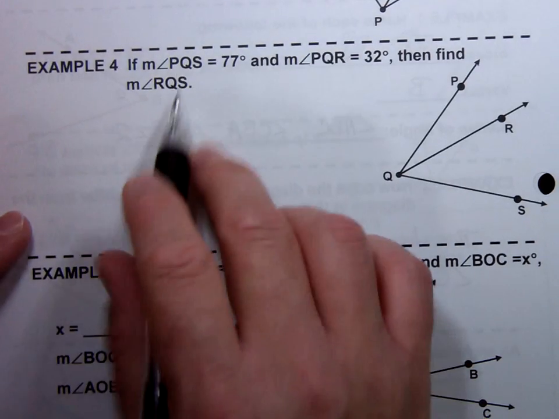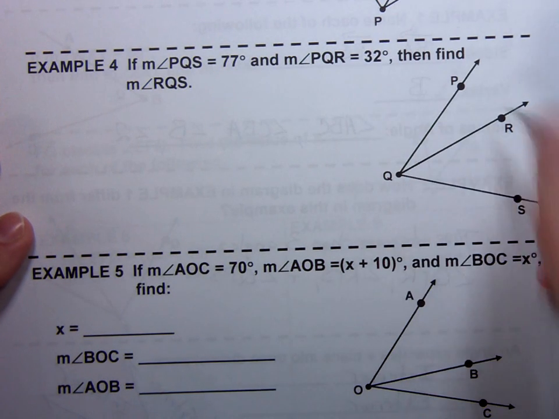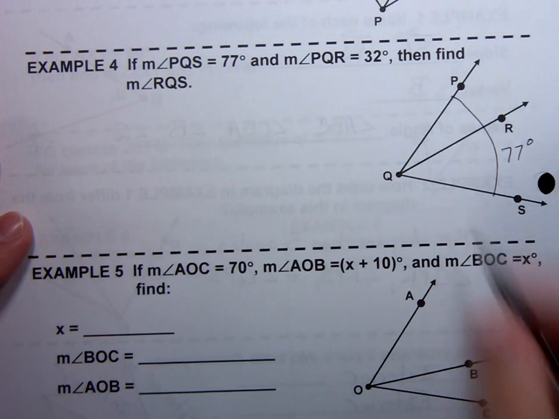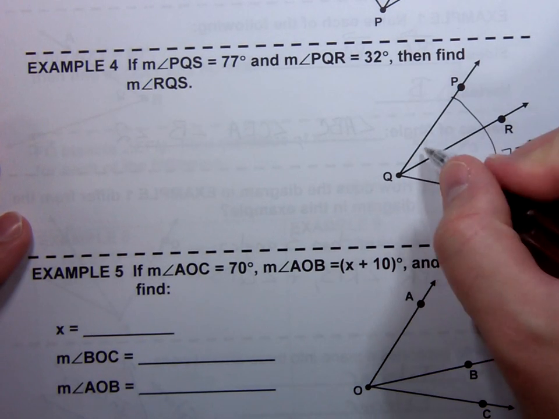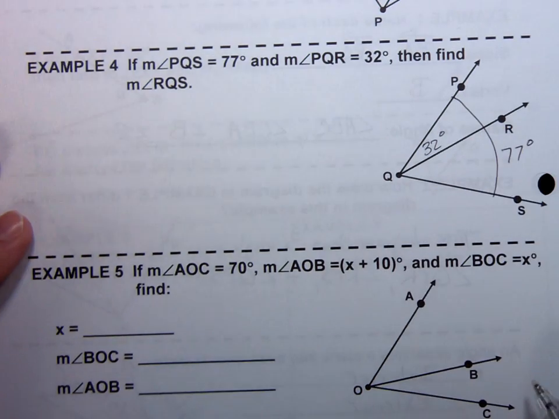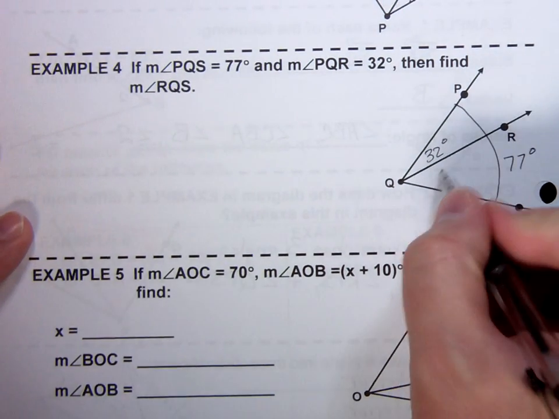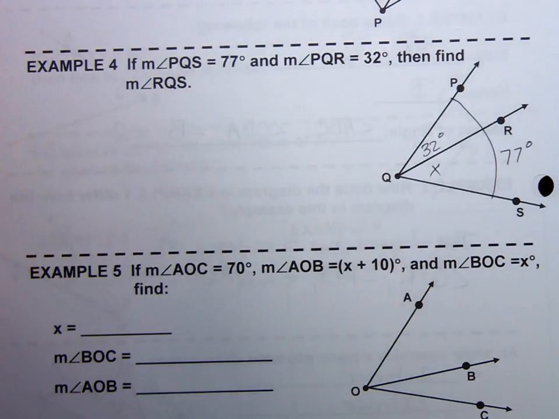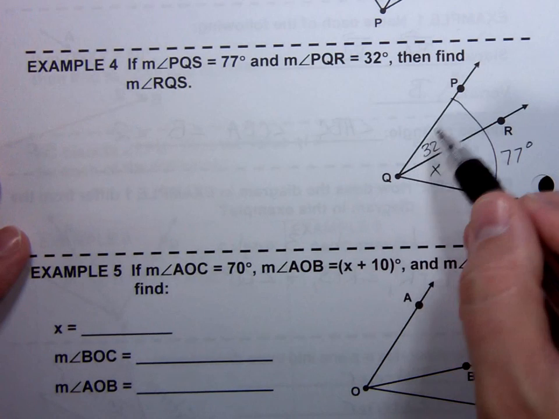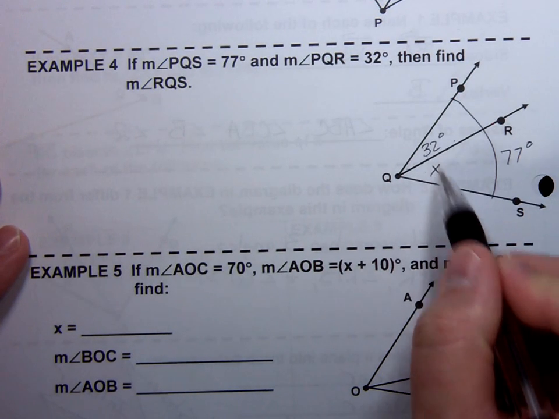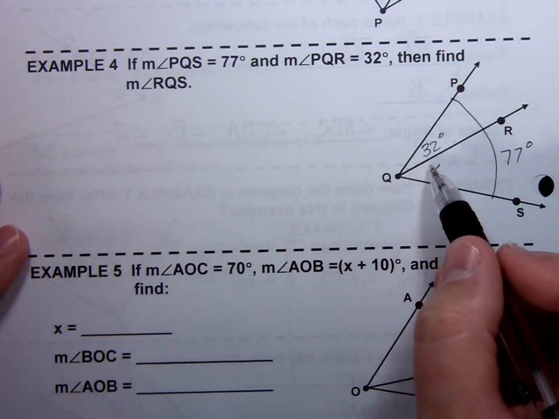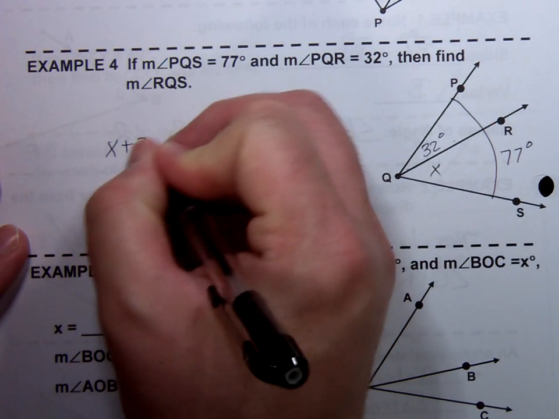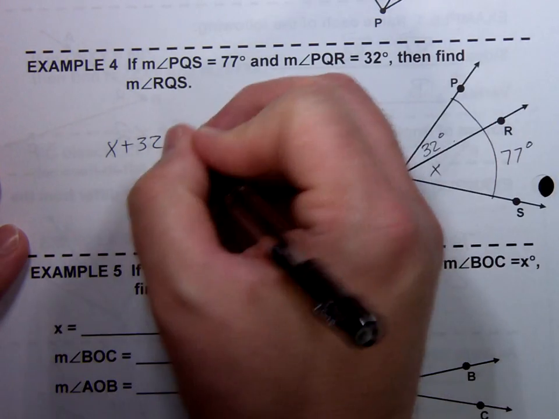All right, let's try to take this concept and use it on example 4. It says if the measure of angle PQS, the whole thing, the big one, is 77 degrees, and the measure of angle PQR is 32 degrees, then find the measure of angle RQS. We want to know what is that angle right there. Now remember, we just learned the two parts add up to equal the whole. So that means the angle PQR and angle RQS, those two measurements should add up to equal the big angle, the 77 degrees. So X plus 32, if I add the two parts together, it should equal the whole.